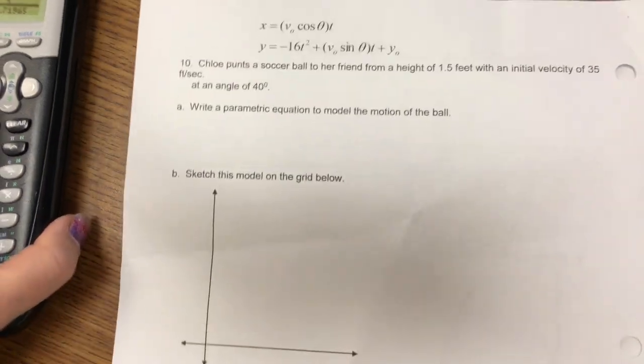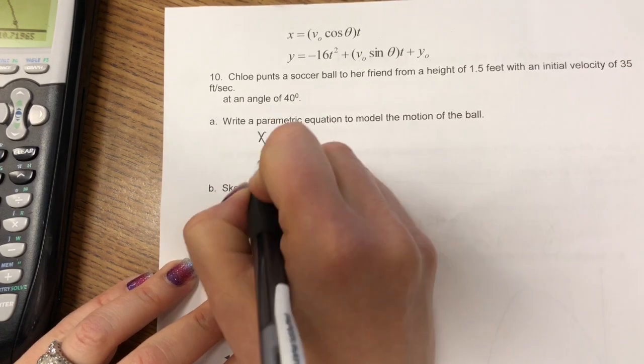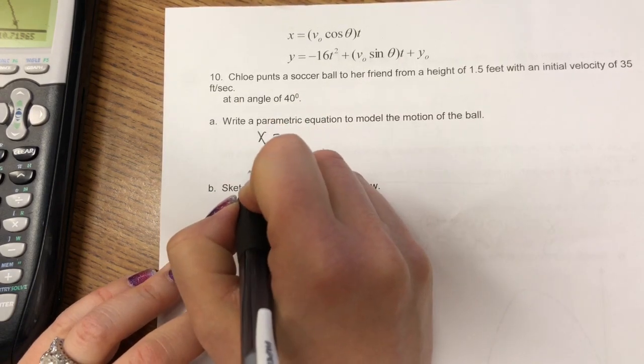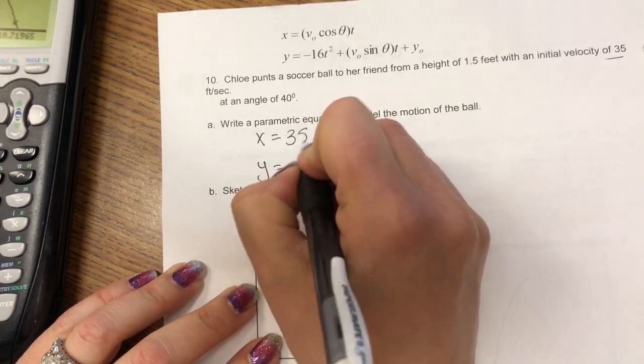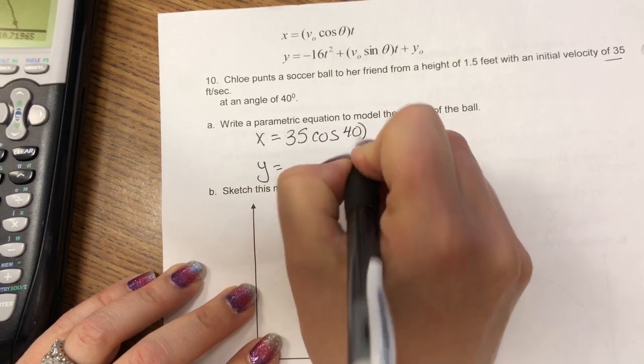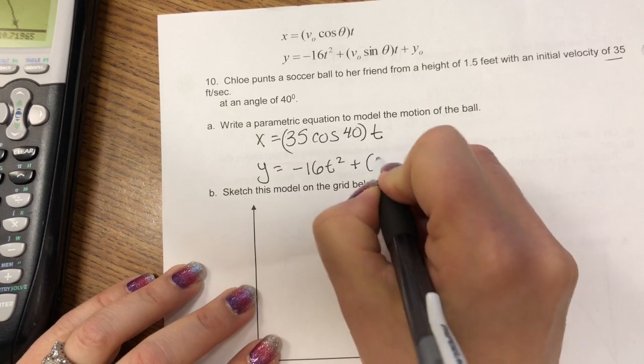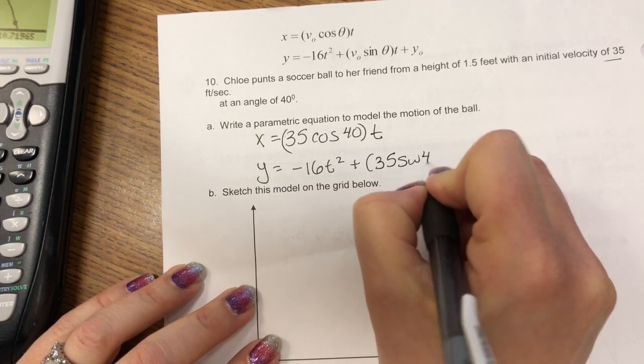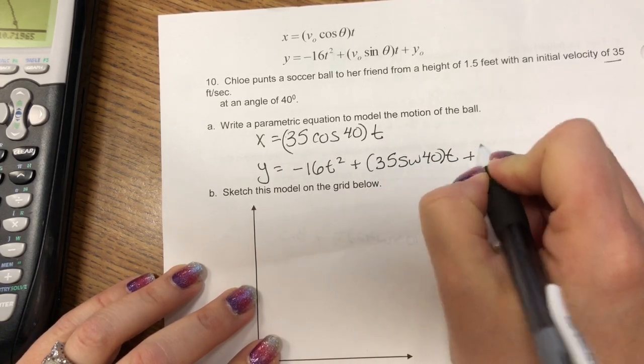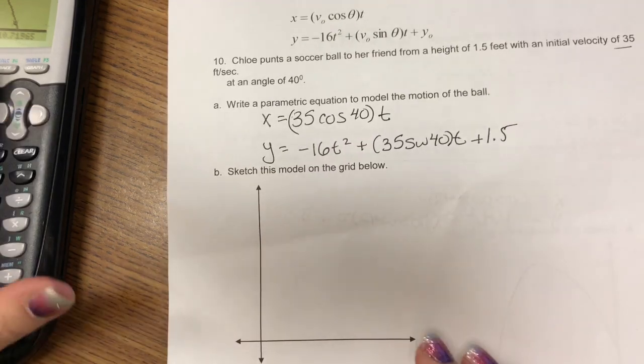All right, another setup. 35 is the initial velocity at this angle. An initial height of 1.5.